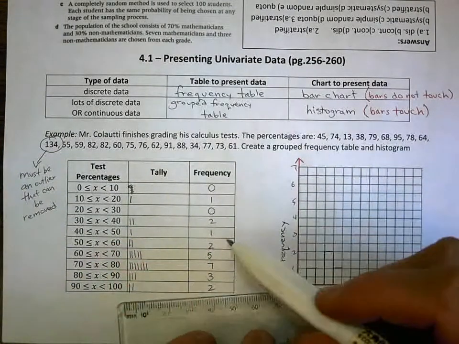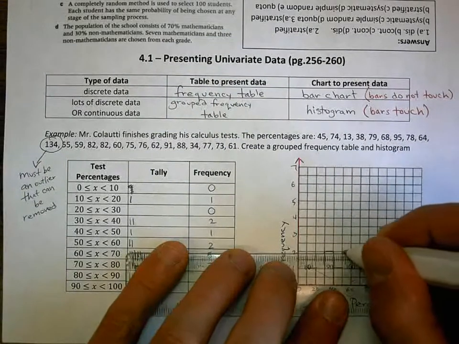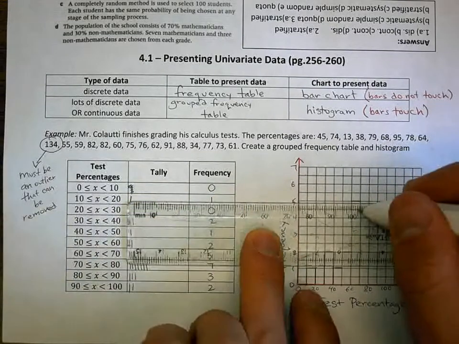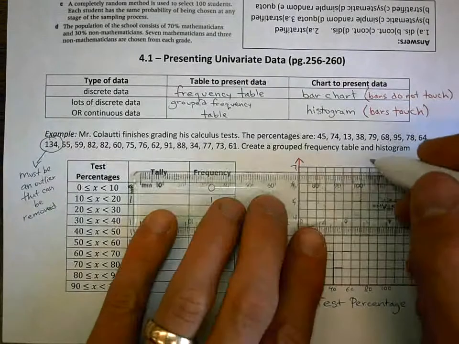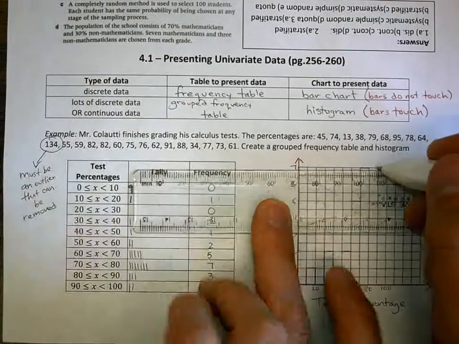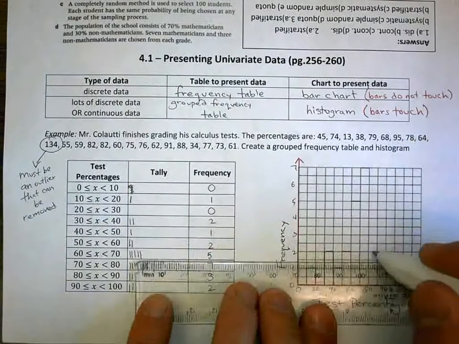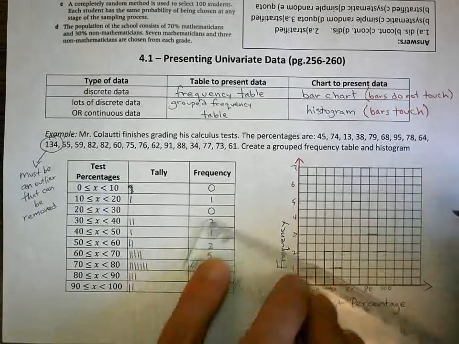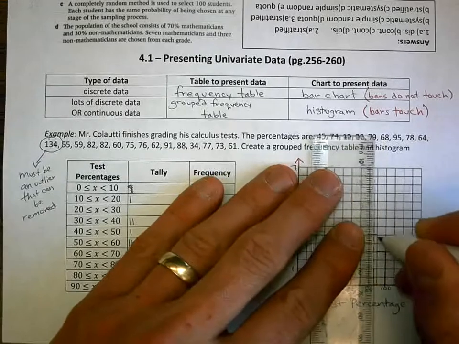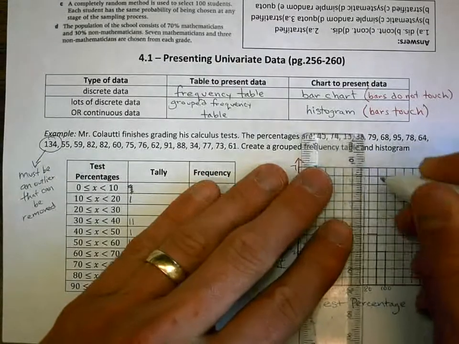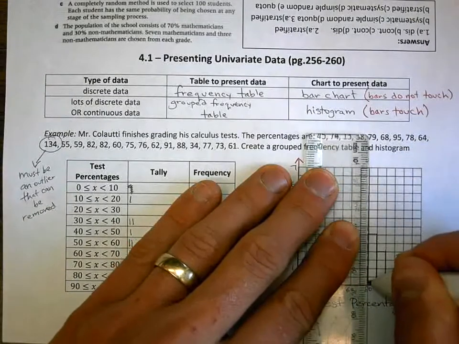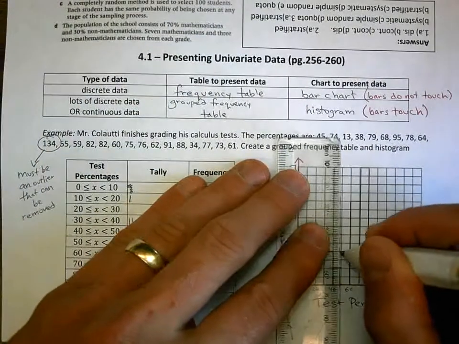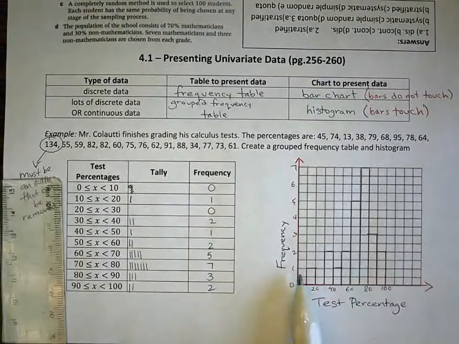Okay, then we have 2, 5, between 60 and 70, yeah. Then we have 7, and then we have 3 and 2. And now I can fill in the bars. Okay, there, nice and tidy. So this is my histogram.